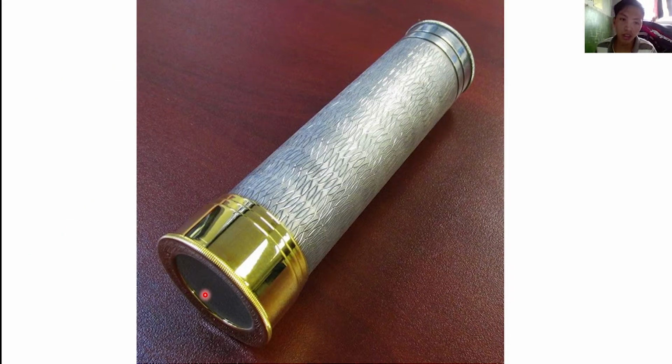So this, as you can see in this picture, is a kaleidoscope. If you're familiar with how a kaleidoscope works, it has a mirror that reflects the light, which makes the picture similar to the picture I used in the opening part.